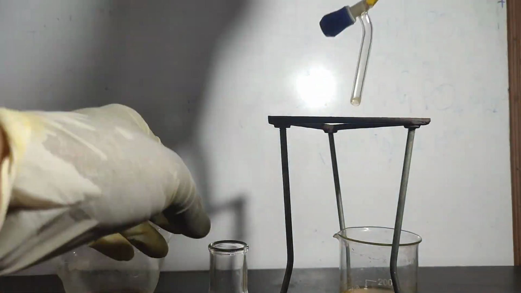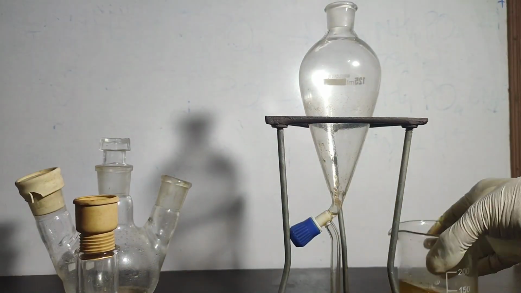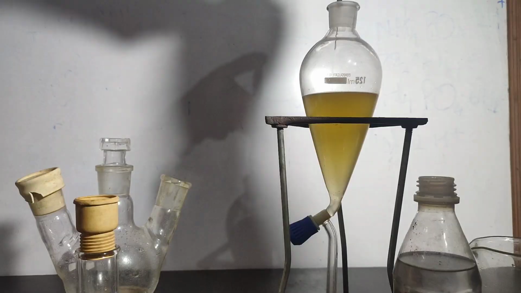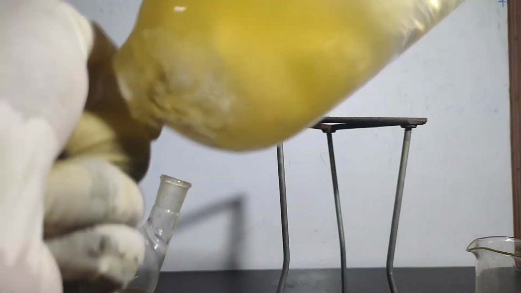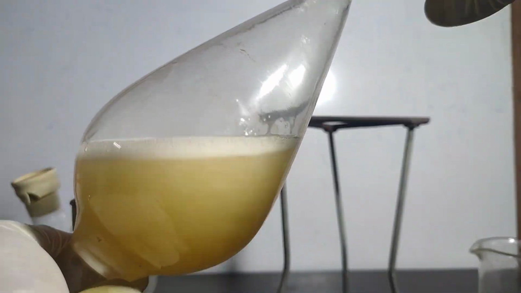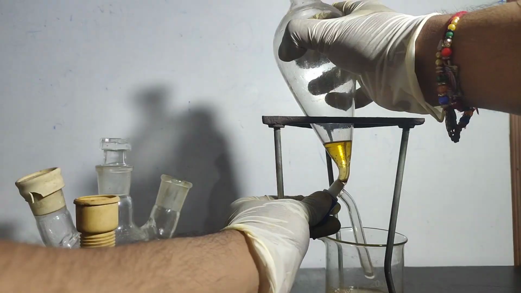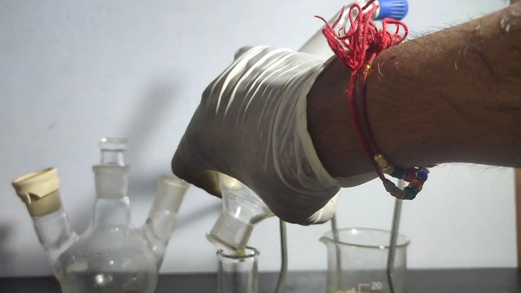The ether layer was transferred to a conical flask and I stoppered it. I again transferred the aqueous layer back to the separatory funnel and 10 ml of petroleum ether was added. I then capped, shook and vented, allowed it to separate and transferred the petroleum ether layer into the conical flask. The extraction process was again repeated 2 times.